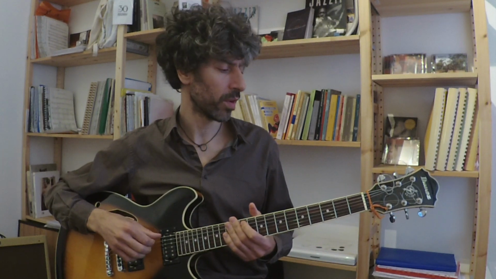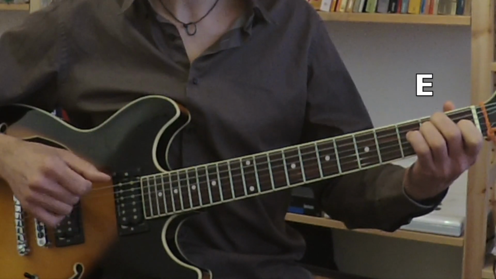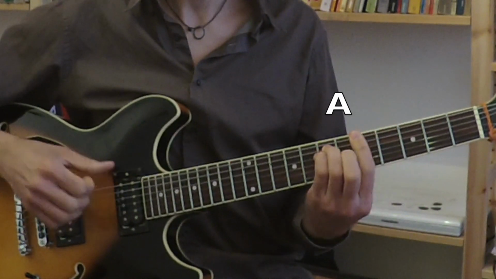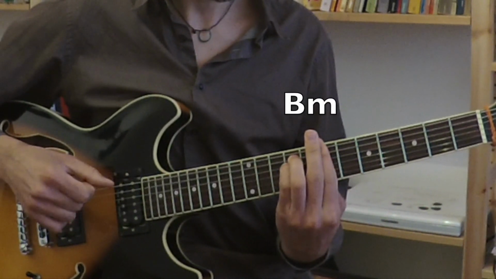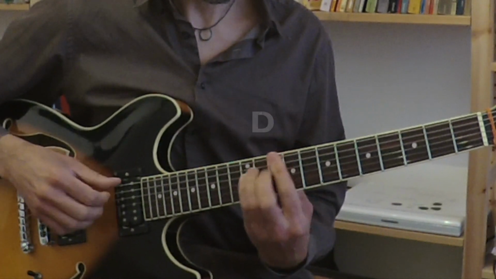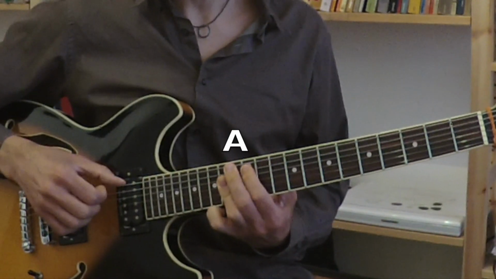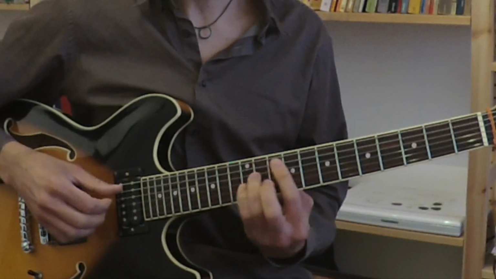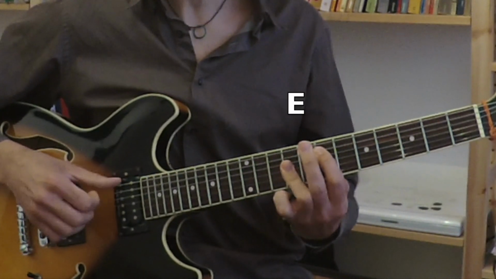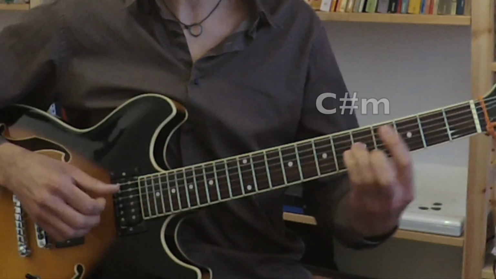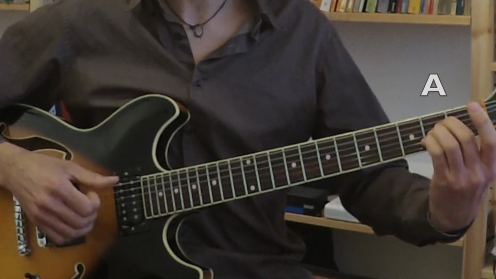So let's do this order of chords once again. Play with me. 1, 2, 3, 4. On the 5th string, root, 7th, 6th, 5th, the 4th, the 3rd, the 2nd, and we close on the root.